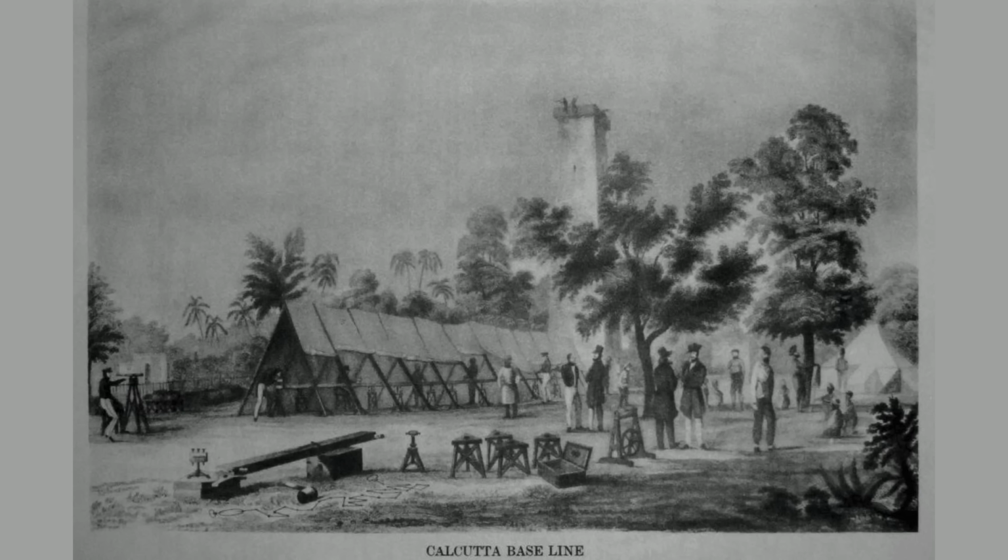This picture here, at the bottom, if you can read the writing, says Calcutta baseline. This is a drawing representing the Great Trigonometric Survey of India, which was carried out in the 19th century. It took over 70 years, I think, finished in about 1878, surveying and mapping the whole of India very accurately.